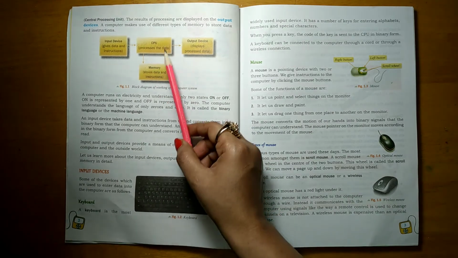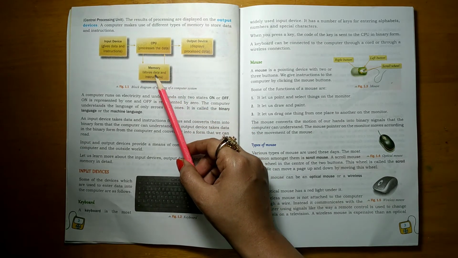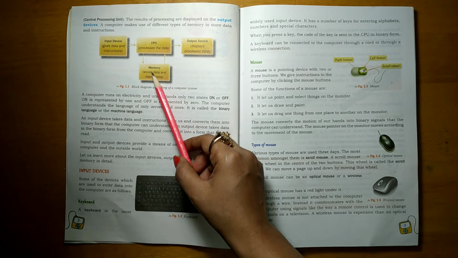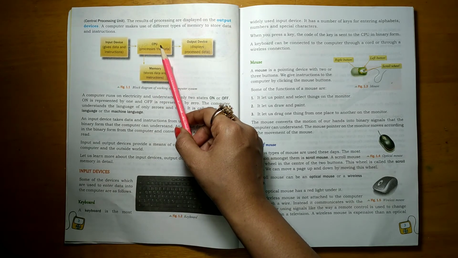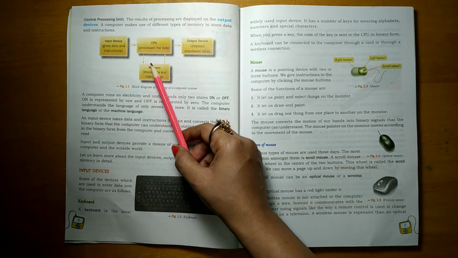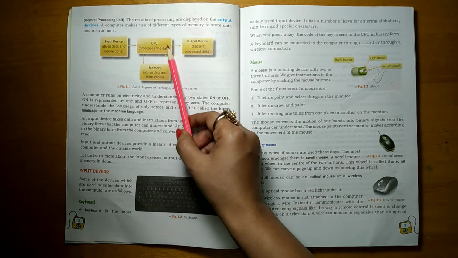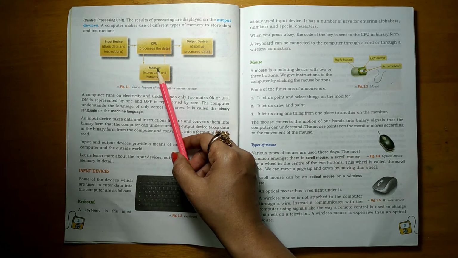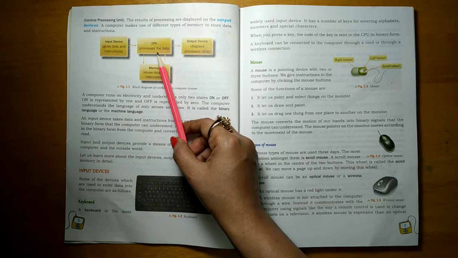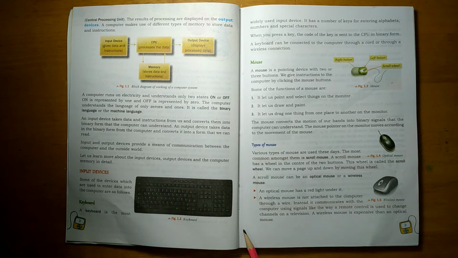Then sometimes the CPU has to get the details from the memory, and sometimes the CPU is giving the data into the memory, and it takes the data from the memory and it processes. Here the CPU processes as per the machine language or binary language.